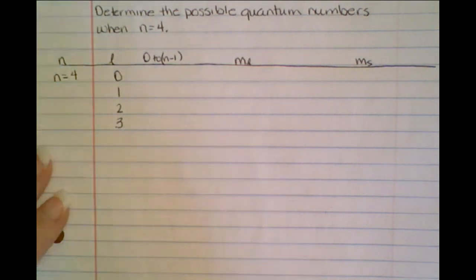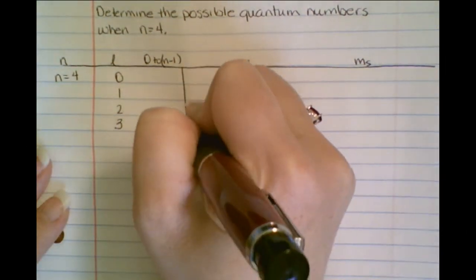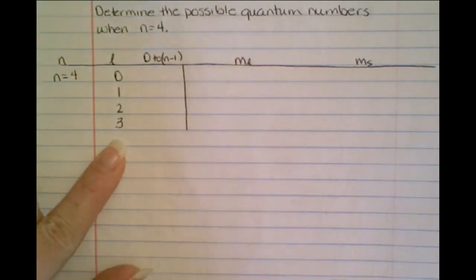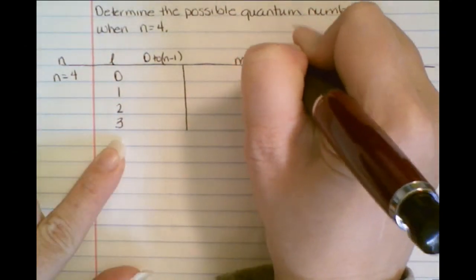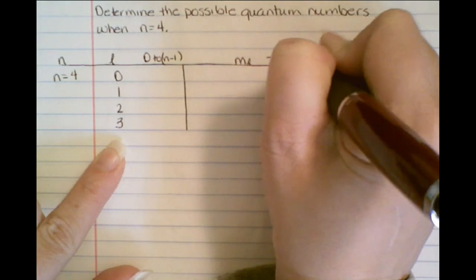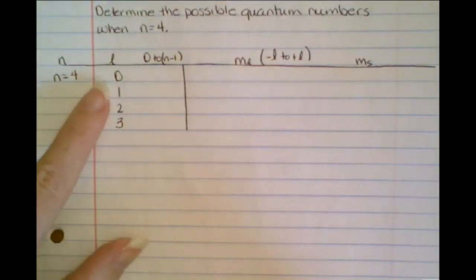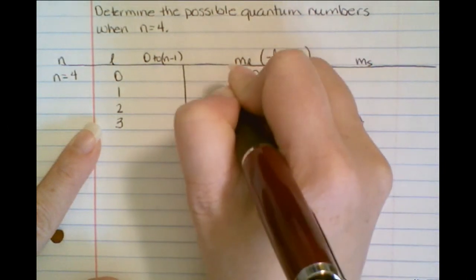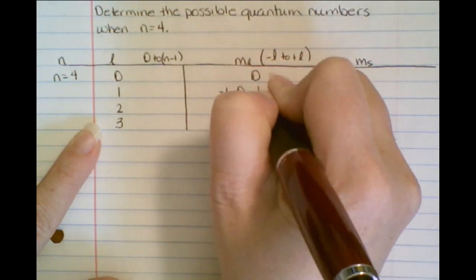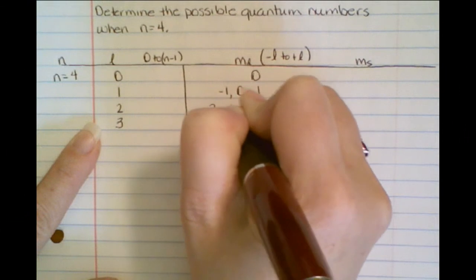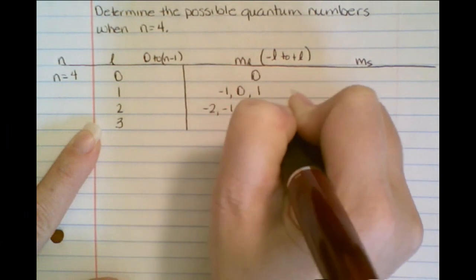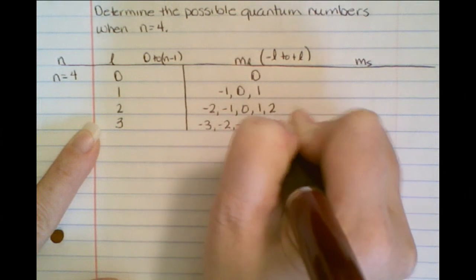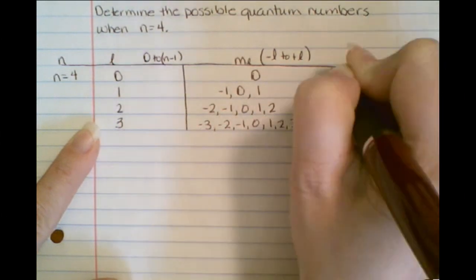Now for M sub L, each one of the M sub L's correspond to one of these L values. So what we're going to do is go from negative L to positive L for each one that we wrote in L. So 0 is just 0. For 1, you'll go negative 1, 0, 1. Negative 2, negative 1, 0, 1, 2. Negative 3, negative 2, negative 1, 0, 1, 2, 3.